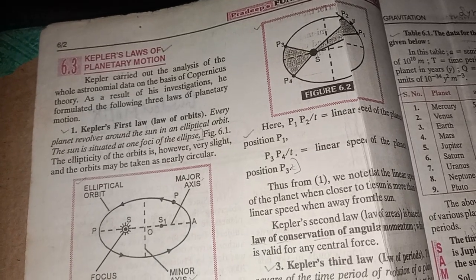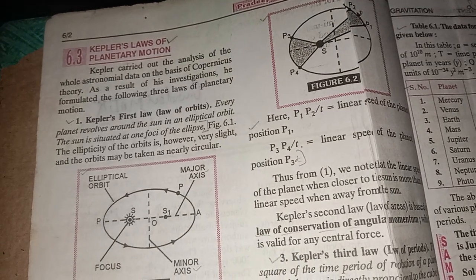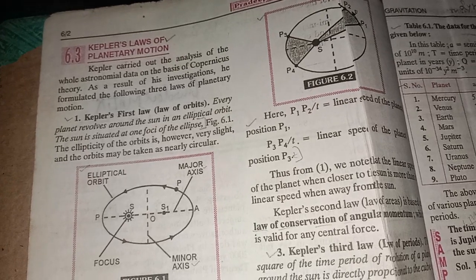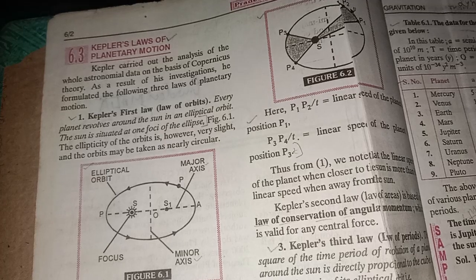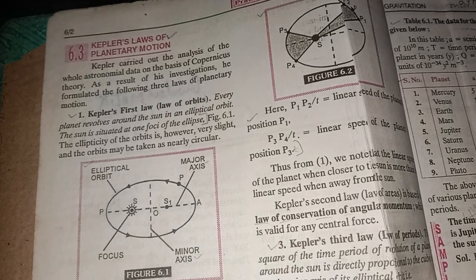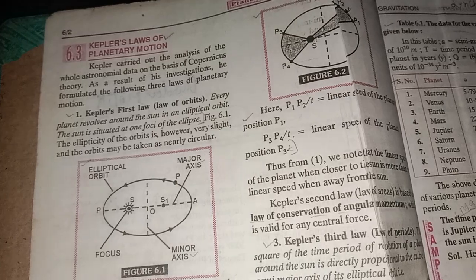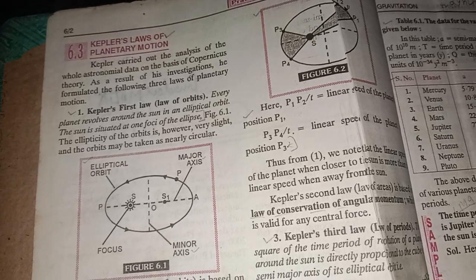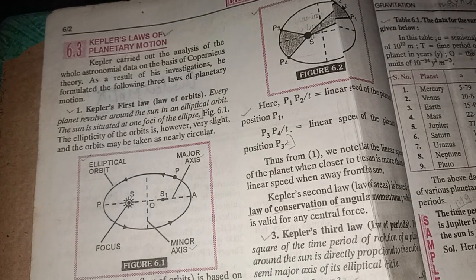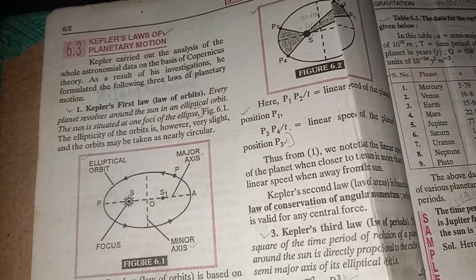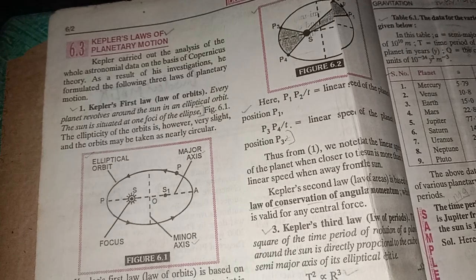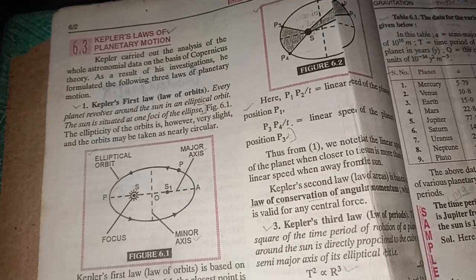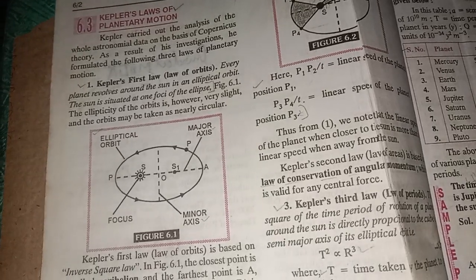First, Kepler's first law, the law of orbit. Every planet revolves around the sun in an elliptical orbit. The sun is situated at one focus of the ellipse. The ellipticity of the orbit is very slight, and the orbit may be taken as nearly circular.